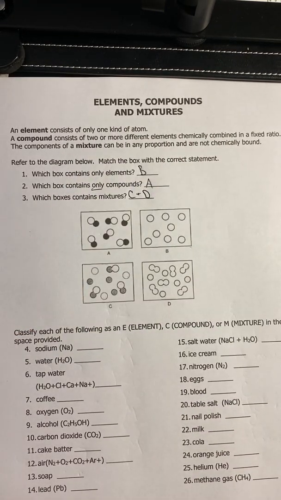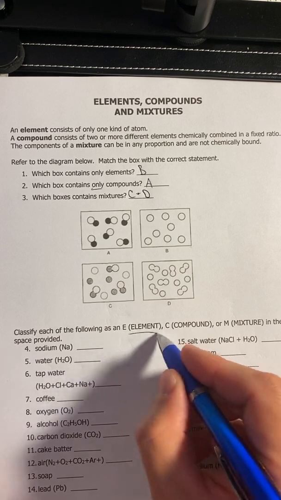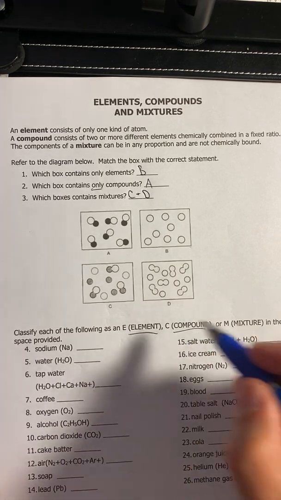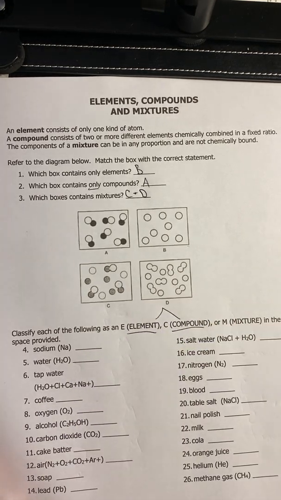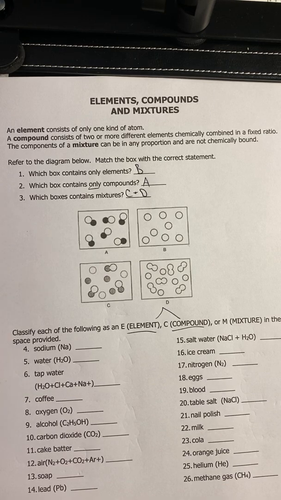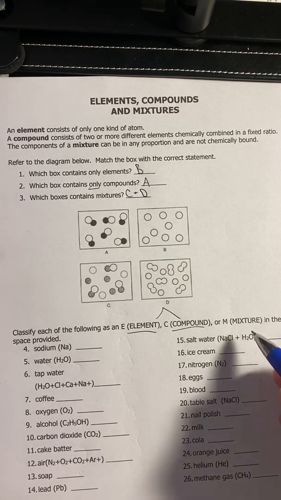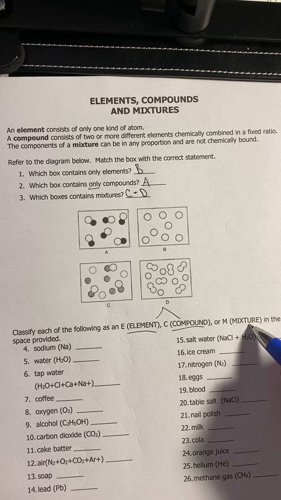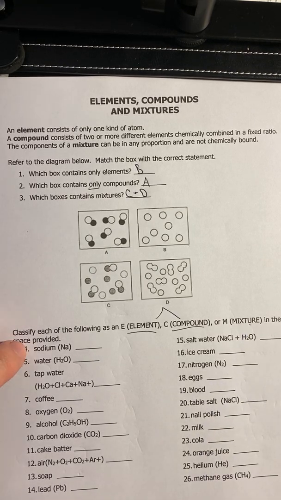Now we're getting down to a little bit more of the same, right? But we've got a bit simpler of a path here because we're just saying, is it an element or compound? So these guys are our pure substances, right? They're going to be the ones that you can't physically separate. Or is it just a mixture? So this does not mention, is it homogeneous or heterogeneous? So let's see what we got.